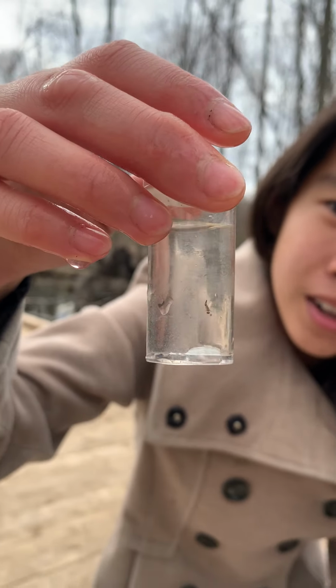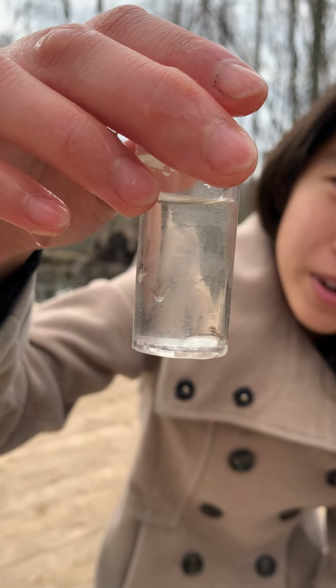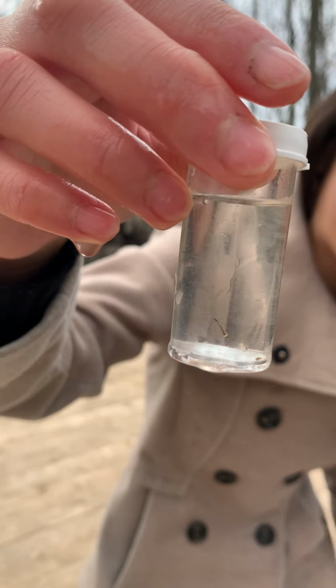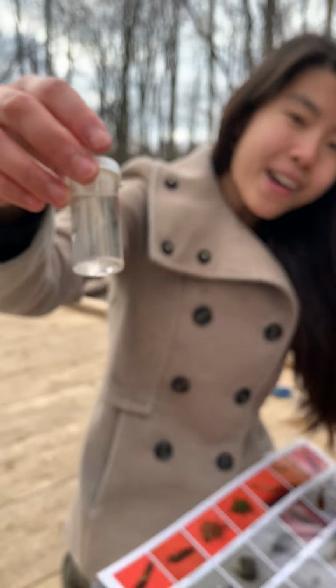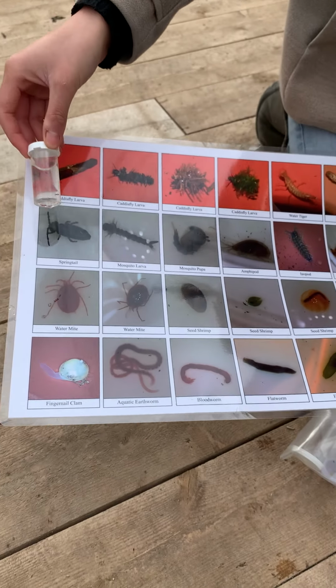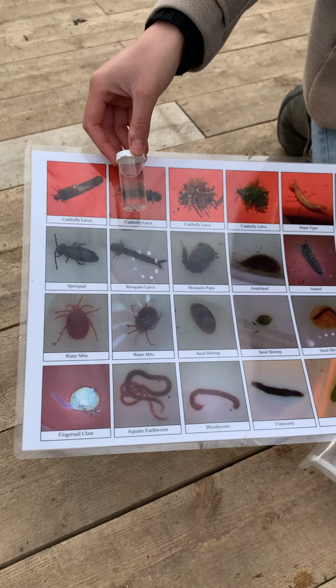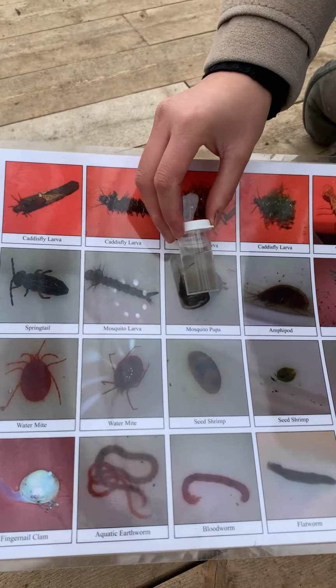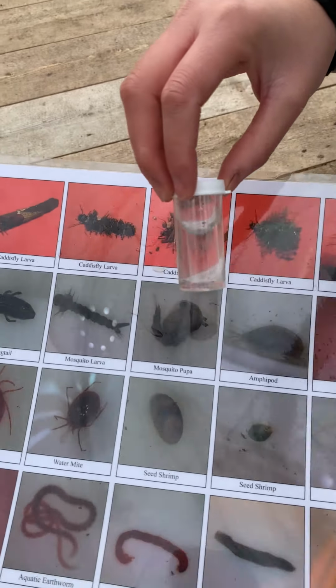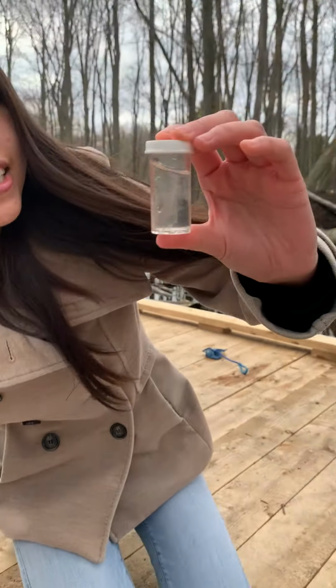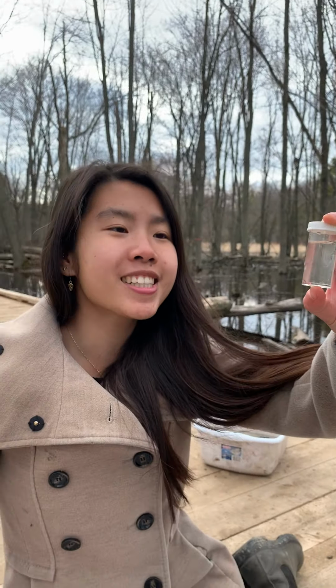So here's a couple of other invertebrates. They're wiggling around a lot more frantically than our fairy shrimp was. And again, let's have a peek at our biodiversity sheet, see if we can match this up to anything. I'm thinking mosquito larva. Yeah, it seems like a pretty good match, I think, too. So this is a type of mosquito larva, and these guys are really cool.